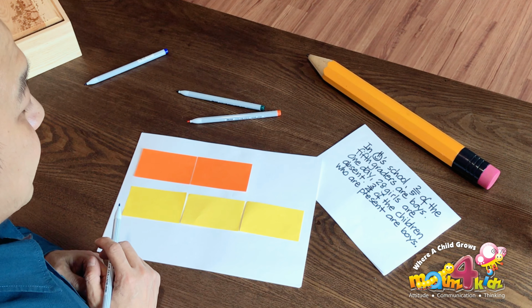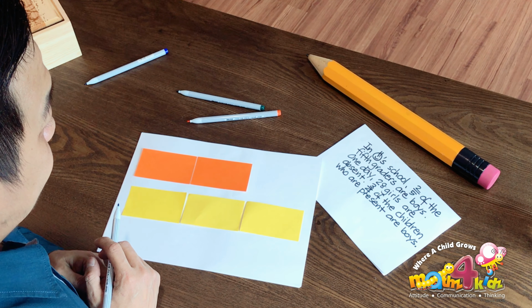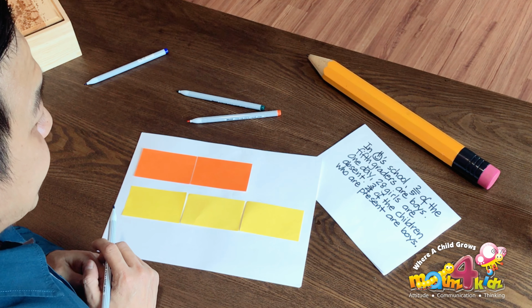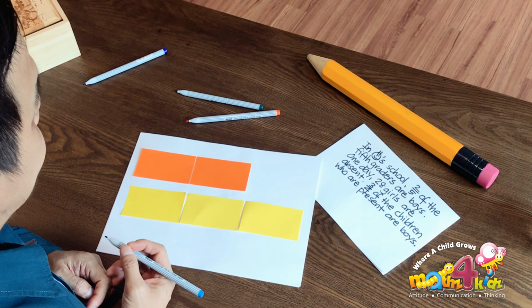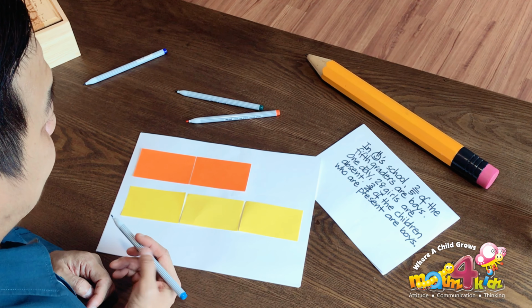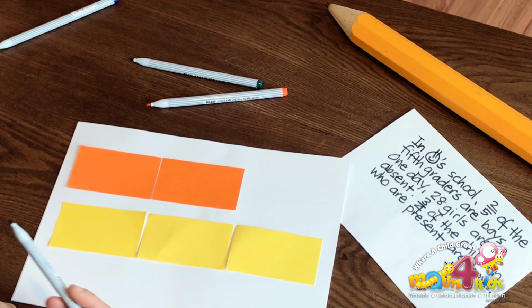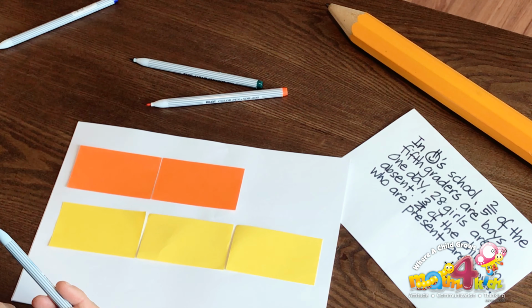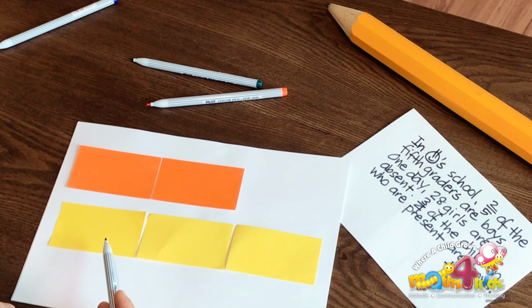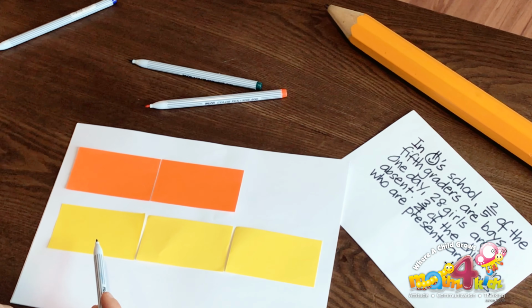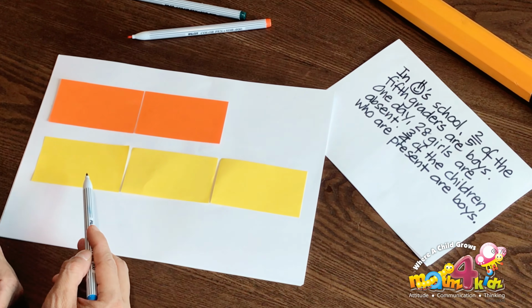Let's see some possible ways to solve this problem. In Spiky's school, some of the 5th graders are boys. Let this model represent the number of 5th graders, and some of them are boys. 2/5 of them are boys. One day, some girls are absent. Can you imagine the diagram? How it changes when some girls are not there?